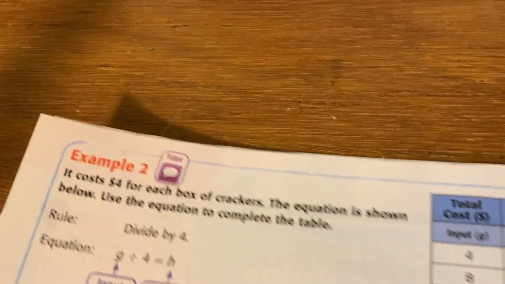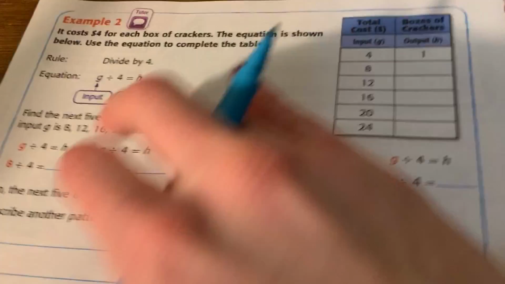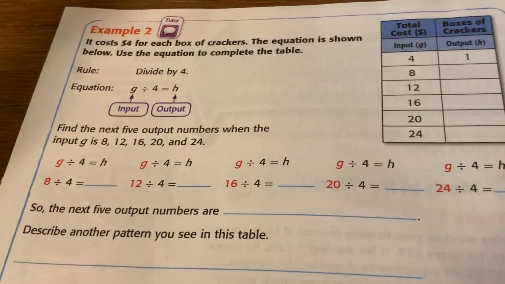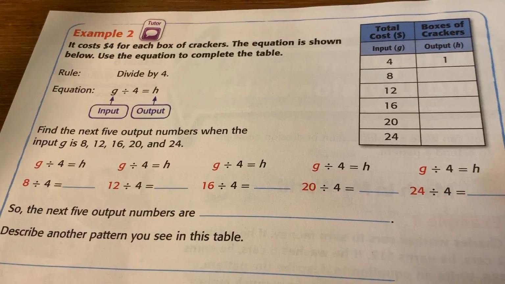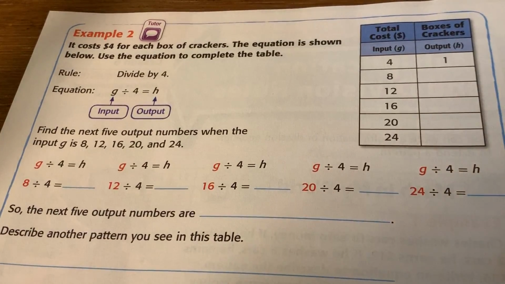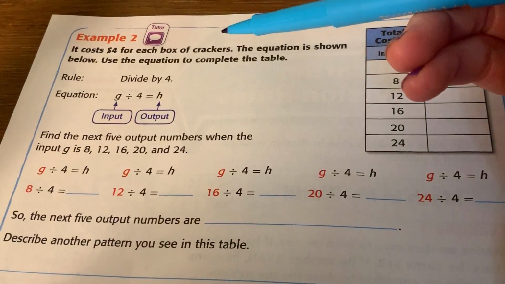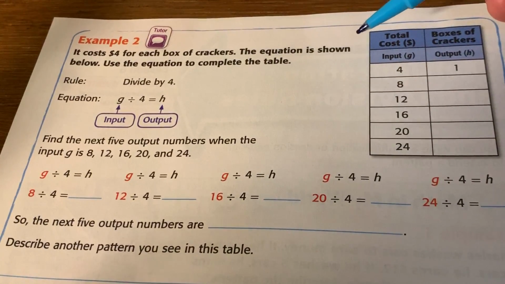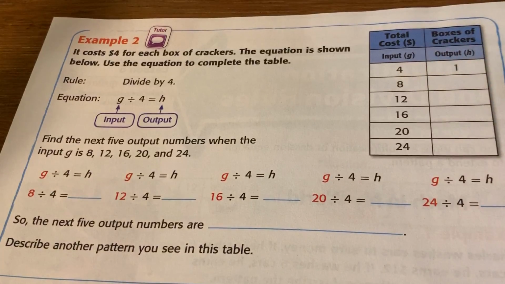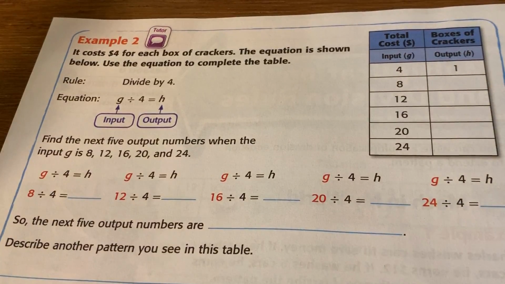I'm going to go ahead and have you try this next one on your own. Yes, I know there are some examples here. Use the example here to help you solve this. All right, so here they're saying it costs $4 for each box of crackers. The equation is shown below. Use the equation to complete the table.